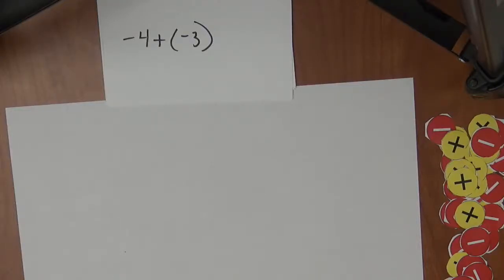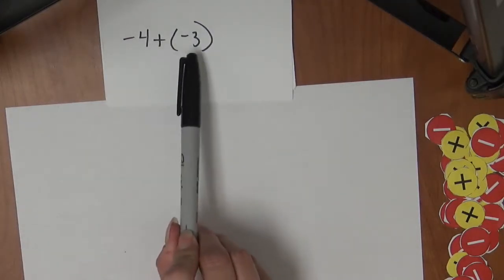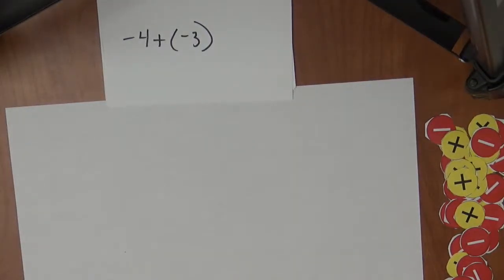Here in this section, we're going to look at what happens if we're trying to add integers. So we've got a -4 and a -3. What happens if I add numbers that are negatives? Or maybe I've got a negative and a positive. How do I handle adding numbers like that? There are different ways that we can approach this.